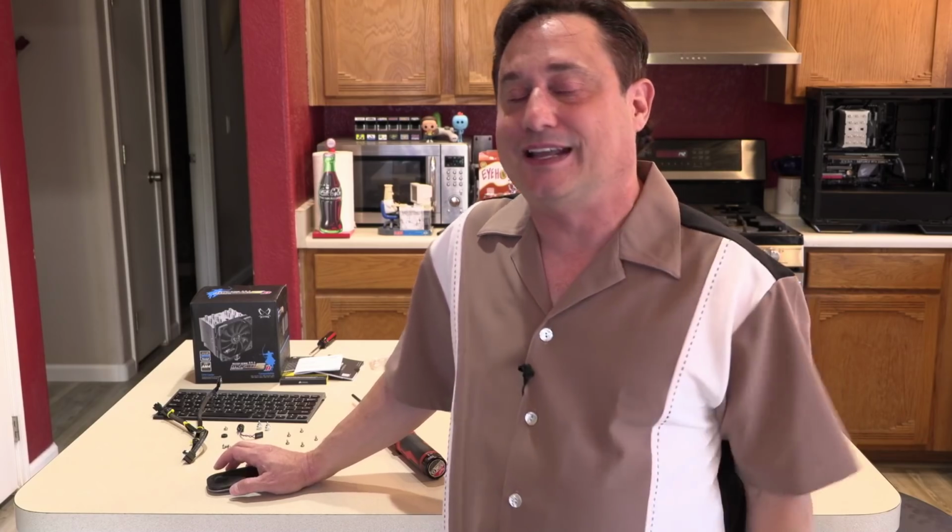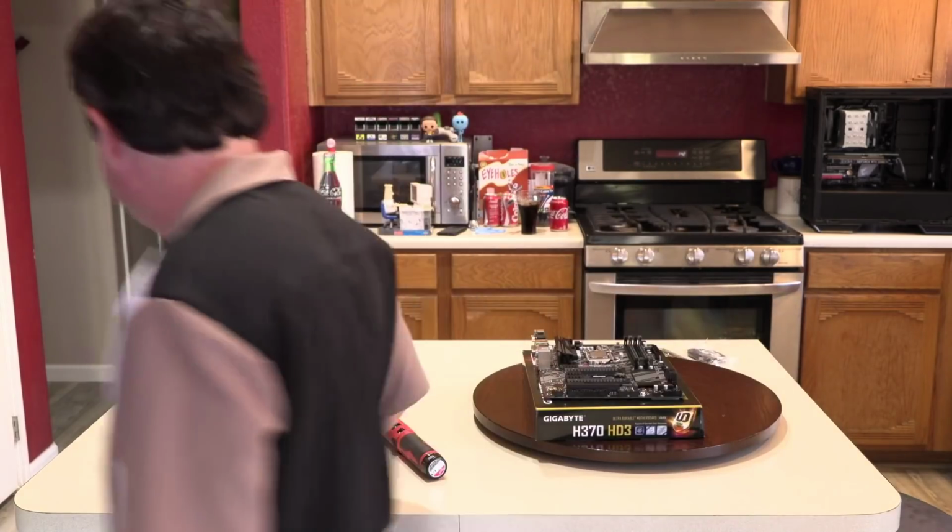On most modern cases, you still can because they'll have a big cutout in the motherboard tray. As I mentioned, this case is older. It does not have that cutout. And so that backplate has to go on now. So let's just do that.